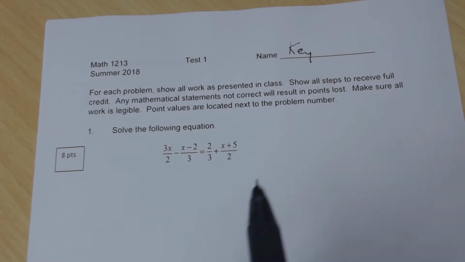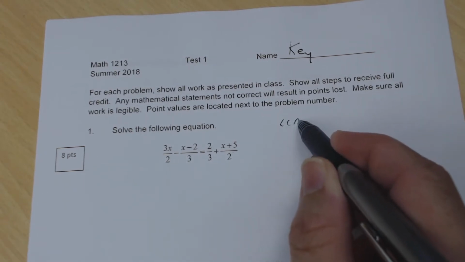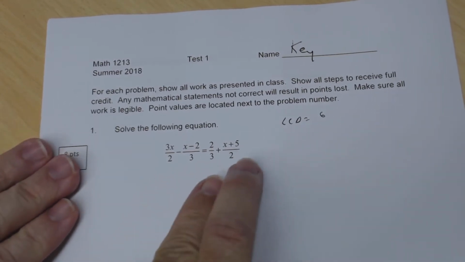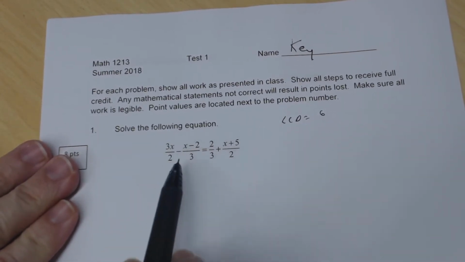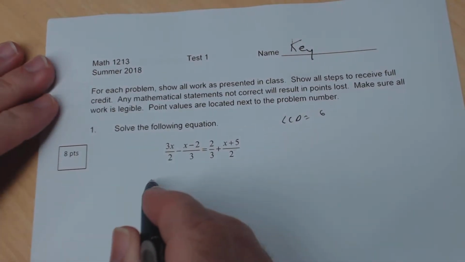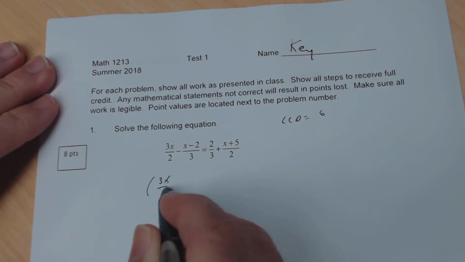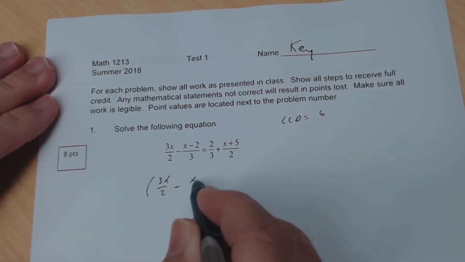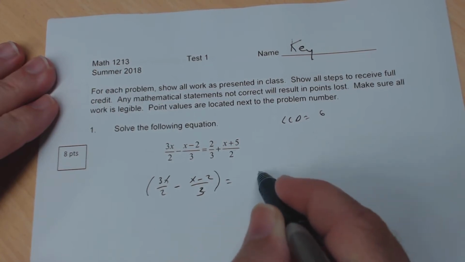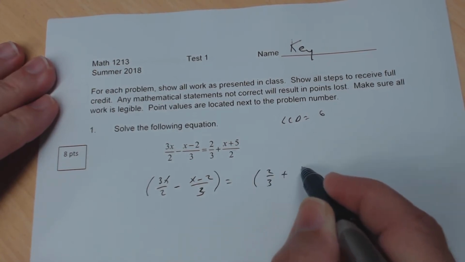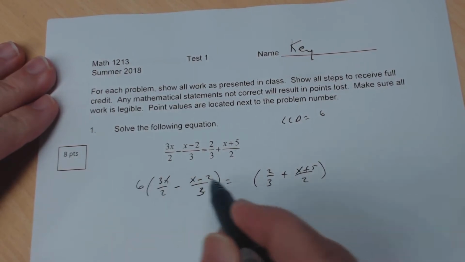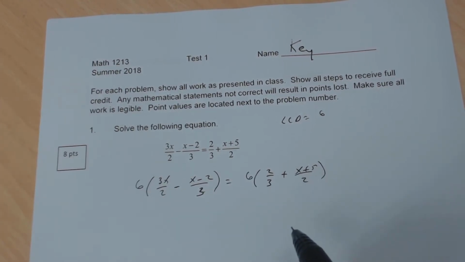You want to clear your fractions. So you've got to find the LCD. So the LCD here is going to be 6. Now what you're going to do is multiply both sides by 6. Now notice there are two fractions here and two fractions here. So we're going to enclose those sides in parentheses. So we can have 3x divided by 2 minus x minus 2 divided by 3 equal, and then over here that's 2/3 plus x plus 5 divided by 2. And then we're going to multiply this side by 6 and this side by 6.